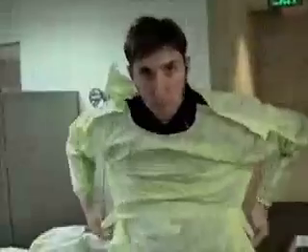To remove the gown, unfasten the ties and pull it away from the neck and shoulders. Be sure to only touch the inside of the gown as the outside is contaminated. Turn the gown inside out, then fold or roll into a bundle and discard it in the proper place.